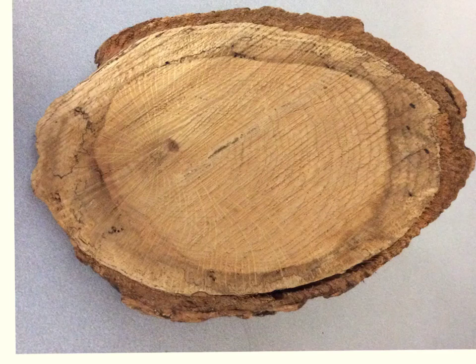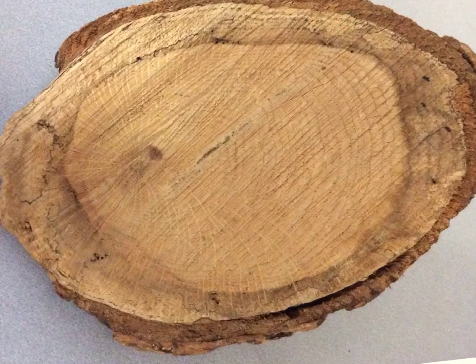By counting a tree's growth rings, you can tell its age. Every growth season, a tree adds a new layer of wood to its trunk. This layer is added just beneath the bark. Each ring has two parts. There is a wide, light part, which is the early wood, and a narrow, dark part, just one of these rings here. That is the late wood.